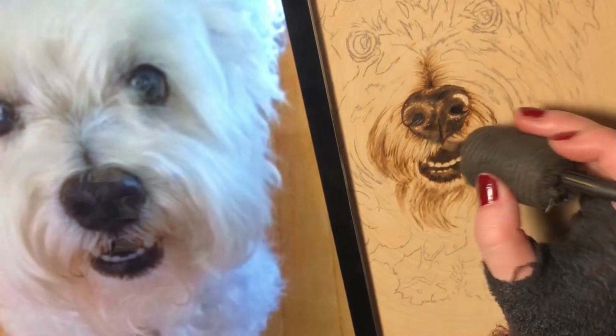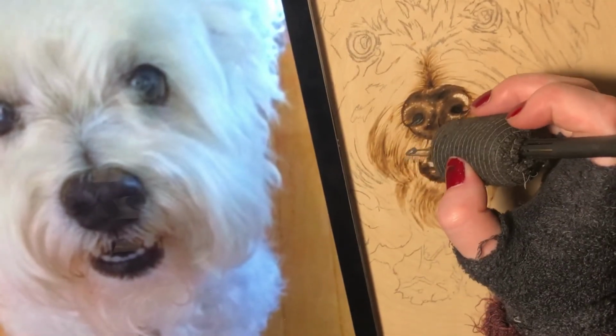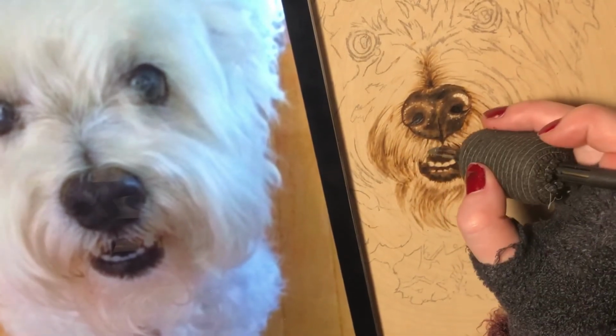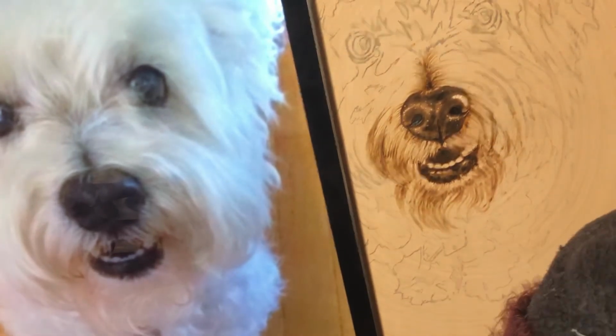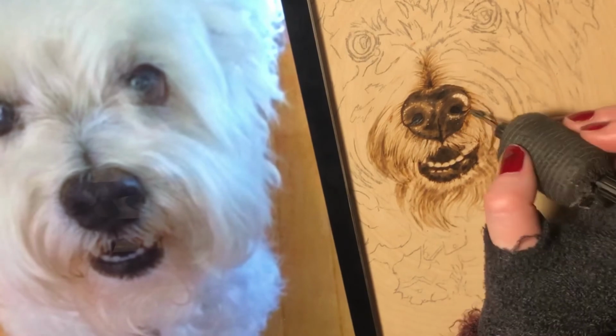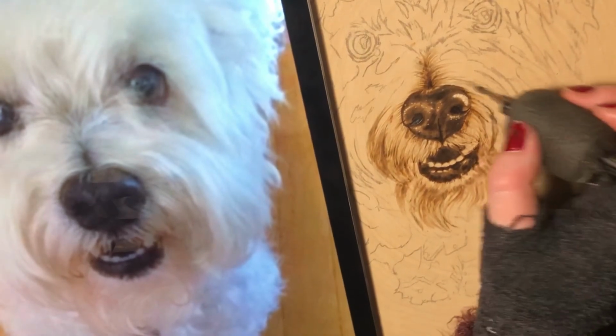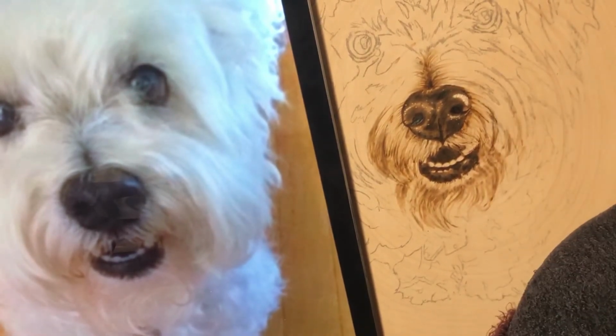Alright guys, yeah, so there is basically the shading on the mouth. I'm going to do another video showing you how I do the eyes, and maybe one more showing some more detail on fur texture.